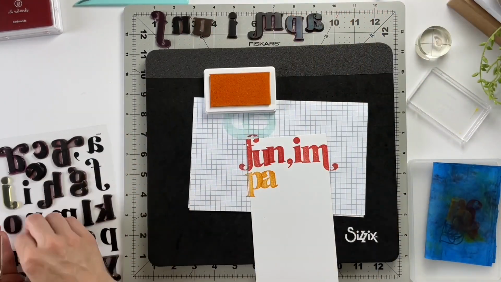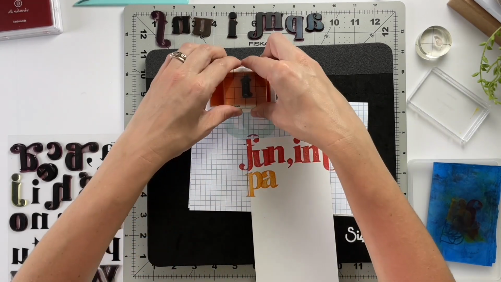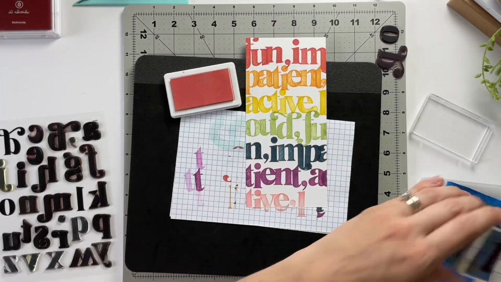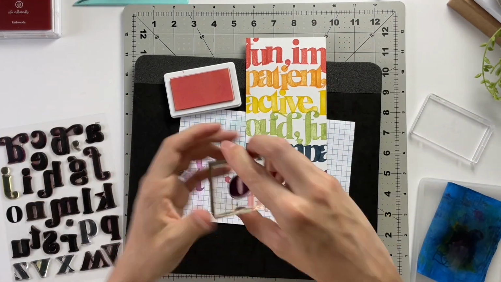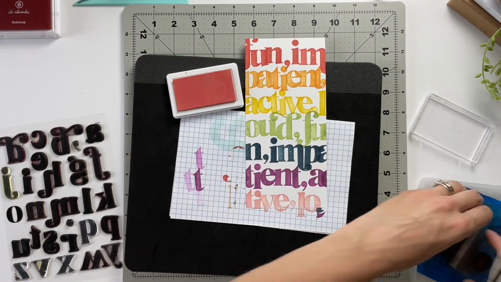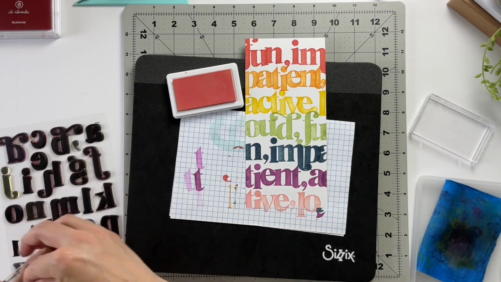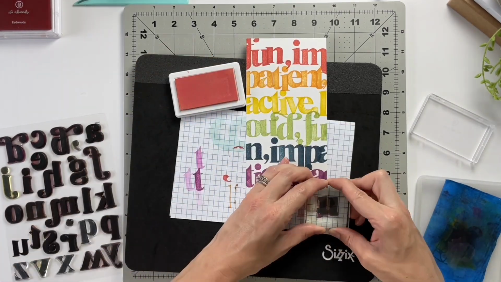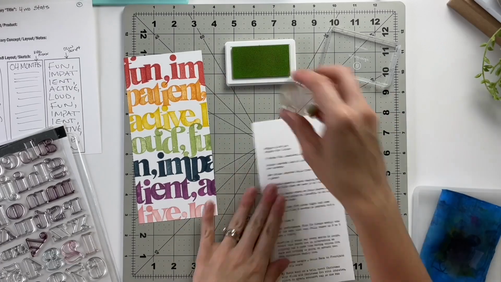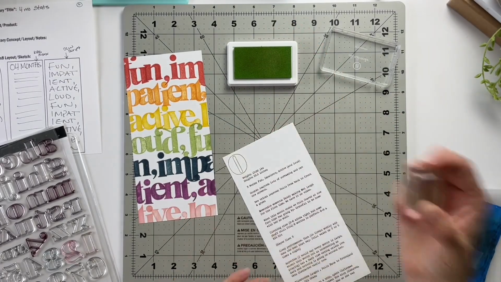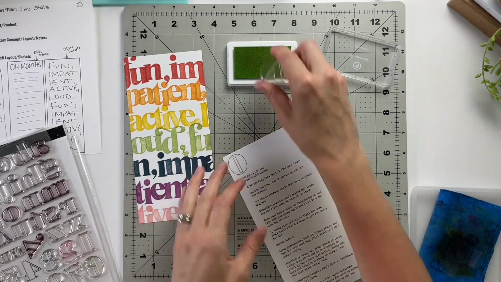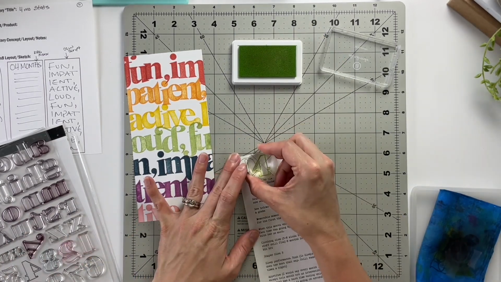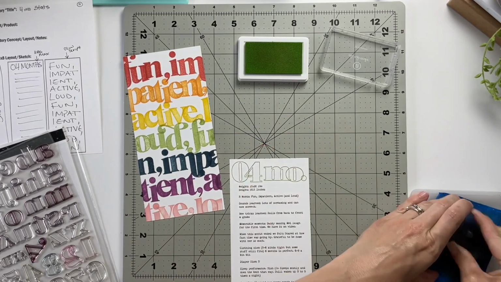So I'm going to skip over a bunch of this because it's just repetitive, me stamping with the different inks. I'm using, active. There it is. Fun, impatient, active, and loud. So I used a collection of my Ali Edwards Crafters inks. These are the same ones that I used for the previous month. I believe it was month number 1. And I'm going to continue to use these same colors in the same pattern for any of the filler cards or filler pages that I'm going to make like this.